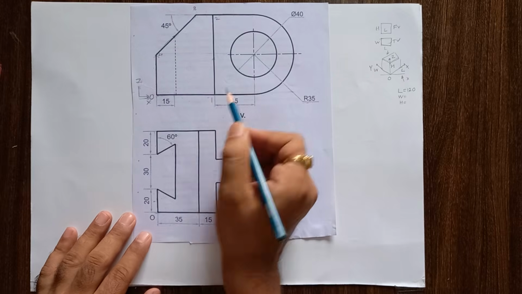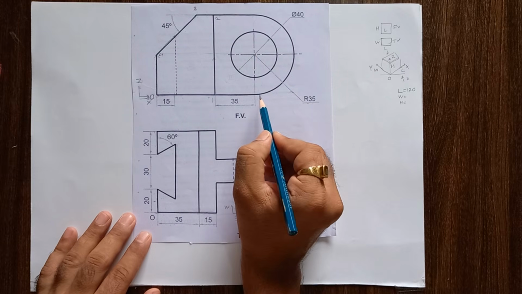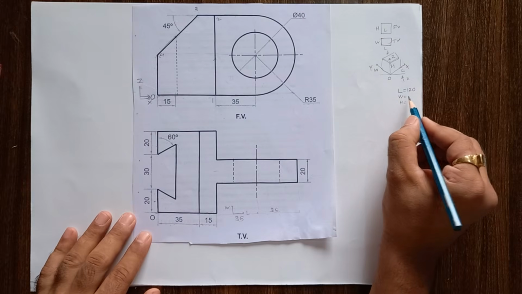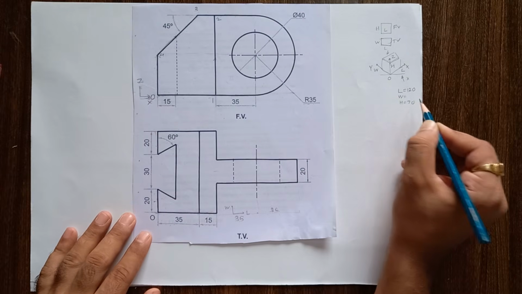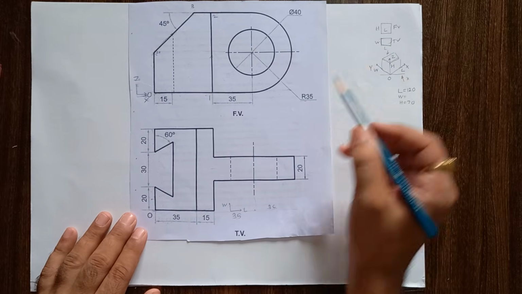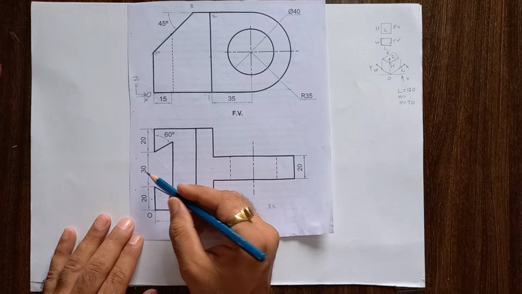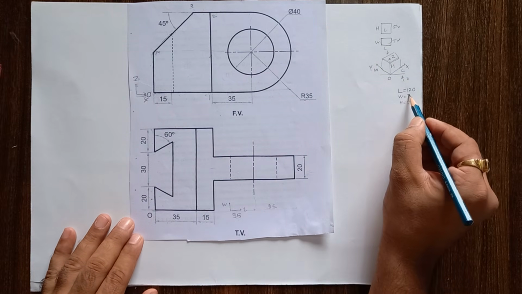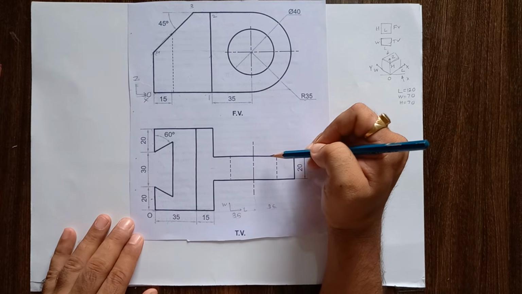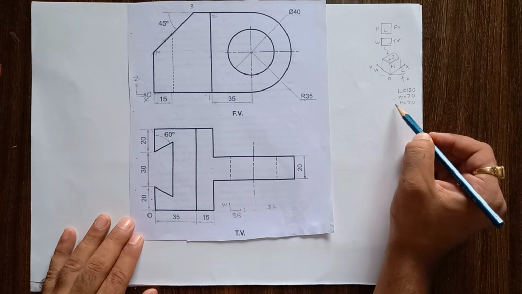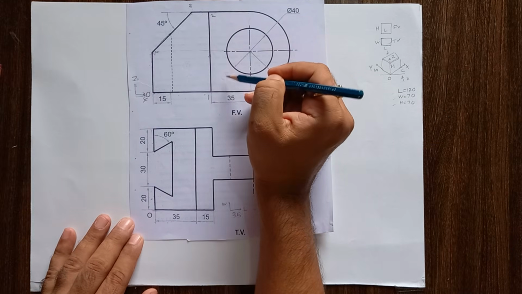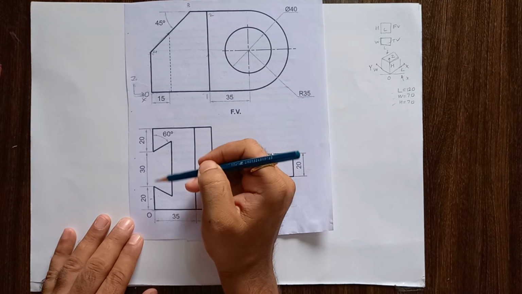Height from base to top is 70 mm. From center to this edge distance is 35 plus 35. So height of this object is 70 mm. And width, in the top view we can find the width, and width is 20 plus 30 plus 20. So 70 mm is the width. So friends, from front view and top view we can easily find length, width and height, and measure the maximum length, maximum height and maximum width.